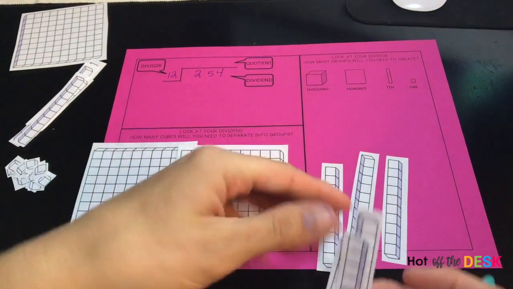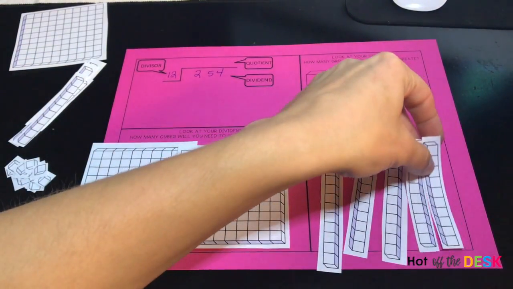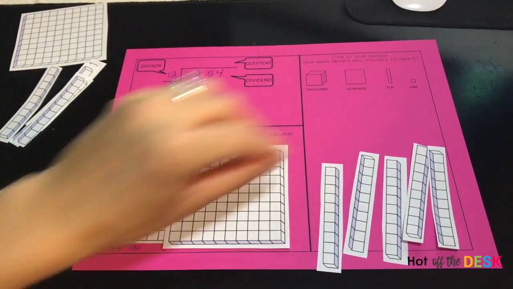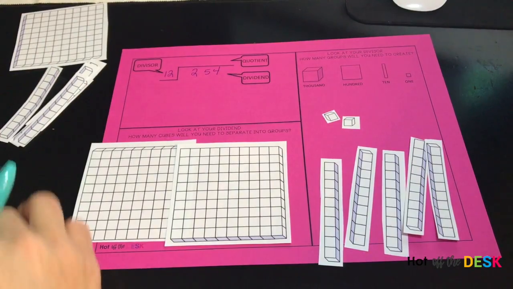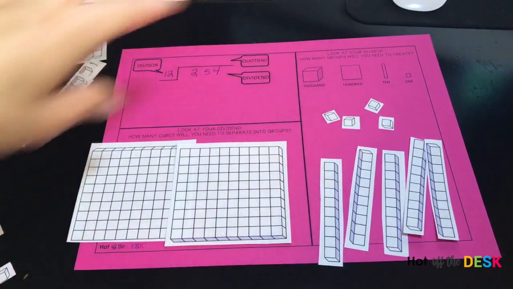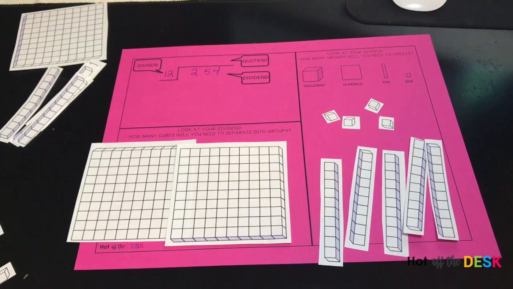So I have 200 and then 50. And then I need 4 ones blocks. So I've got 1, 2, 3, 4. Okay, so the same way that I would show them with a one-digit divisor is the same way that I'm going to teach them with this.